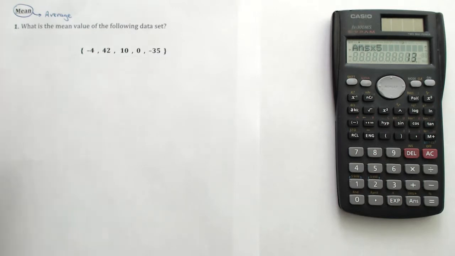So a couple of things before we get started. Just the symbol for mean, and the symbol for mean is always going to be that little x with a bar over it, and that's what we're going to use to represent the word mean or the word average.